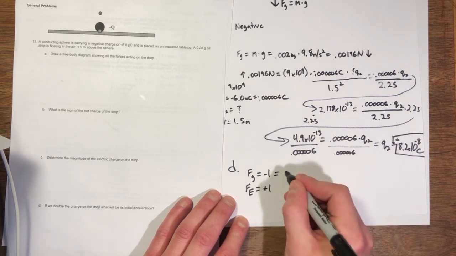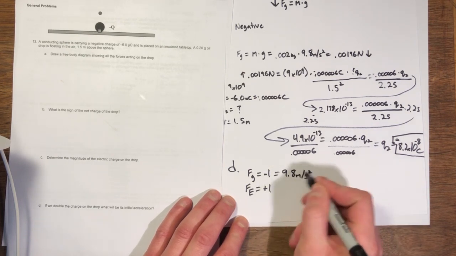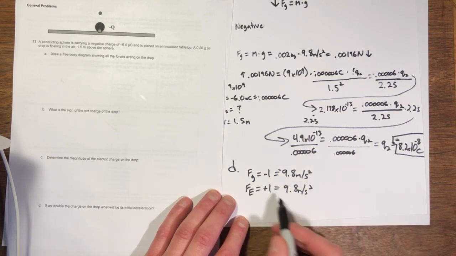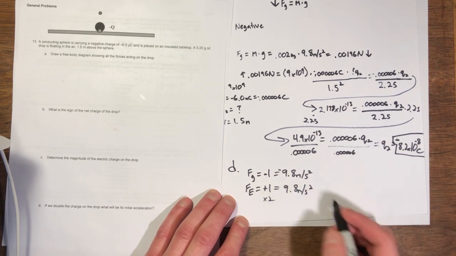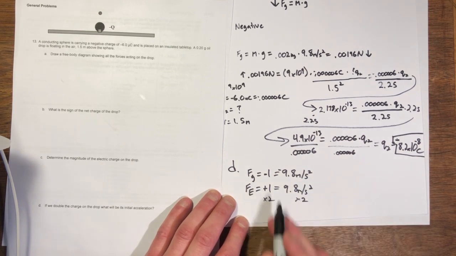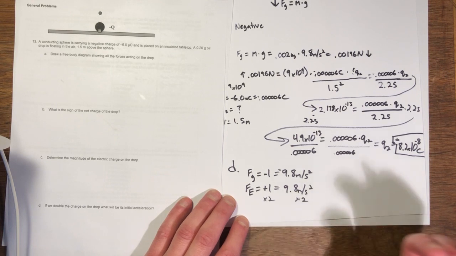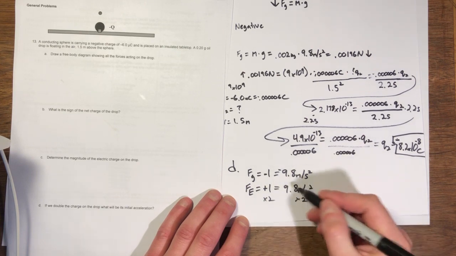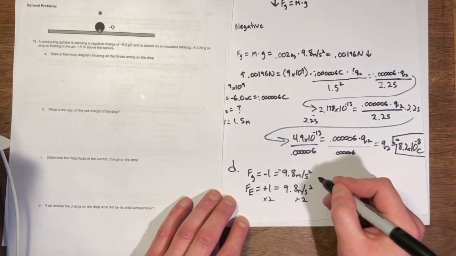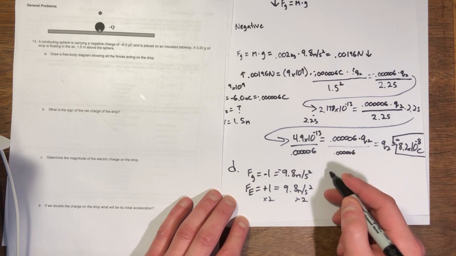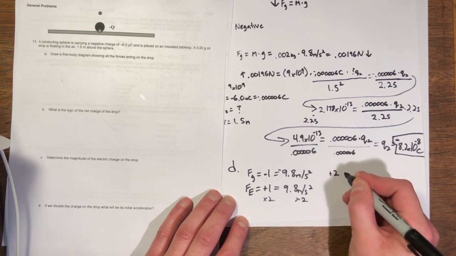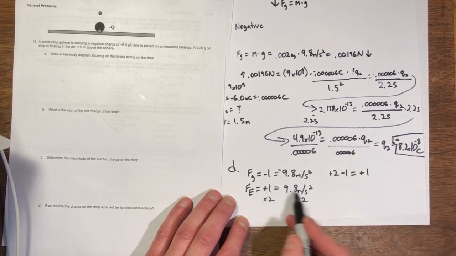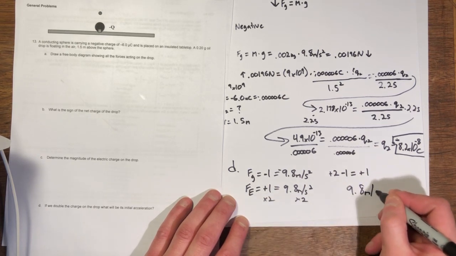Well, if this was equal to negative 9.8 meters a second squared, and this was equal to positive 9.8 meters a second squared, if we doubled this, times 2, and if this is negative 9.8, this is positive 19.6. If you add a negative to that, your new total, like plus 2 minus 1, you'd get that plus 1, which we know is 9.8 meters a second squared.